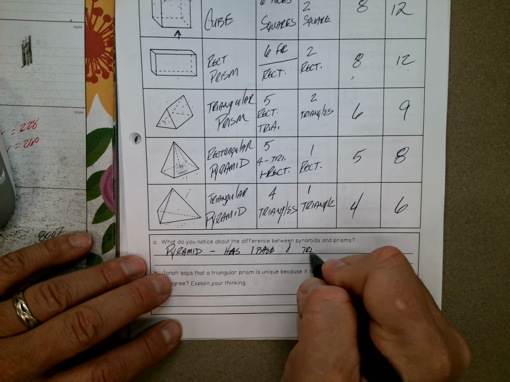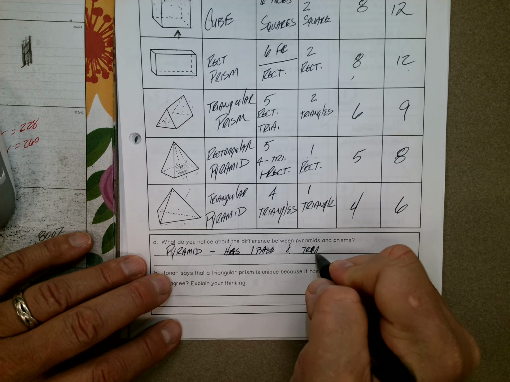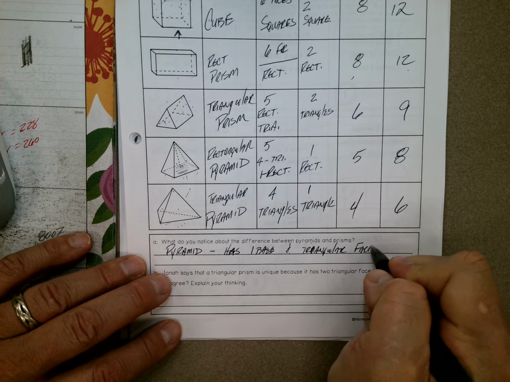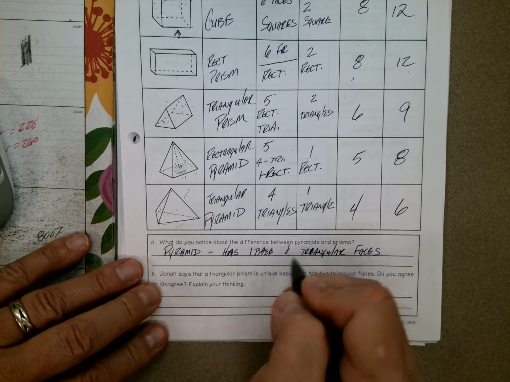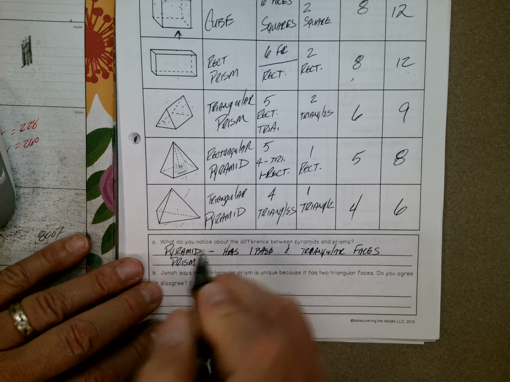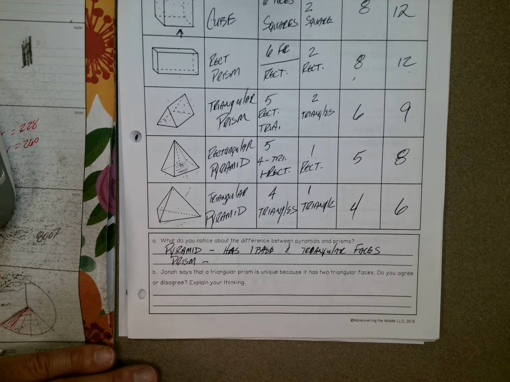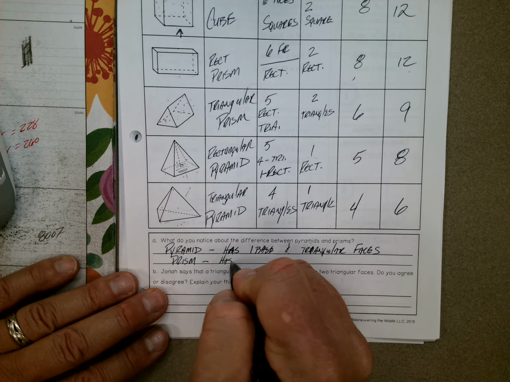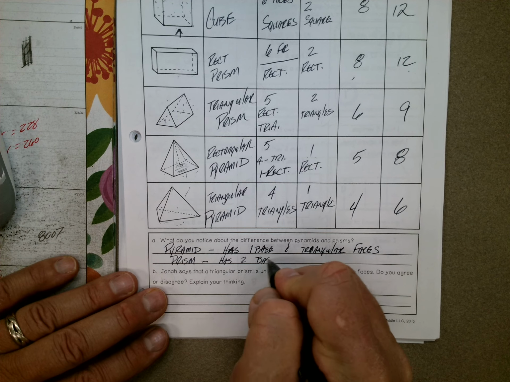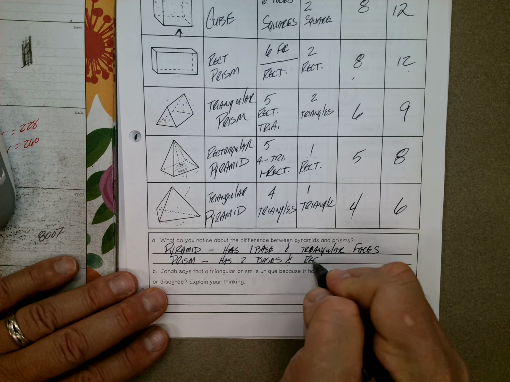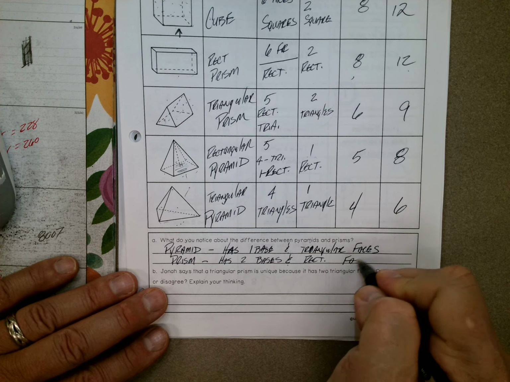And a prism has rectangular faces and two bases. Has two bases and rectangular faces.